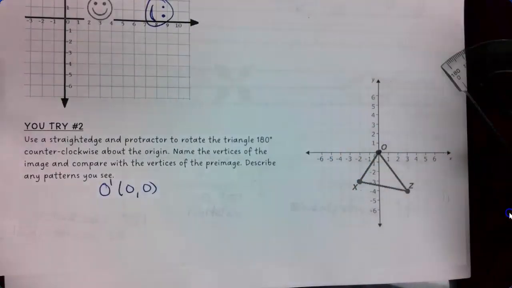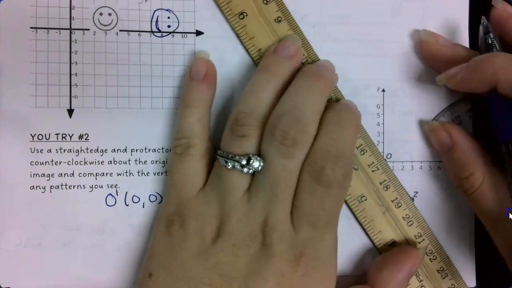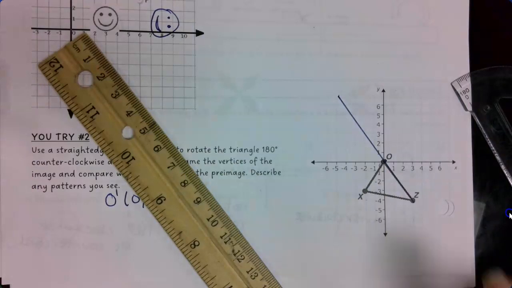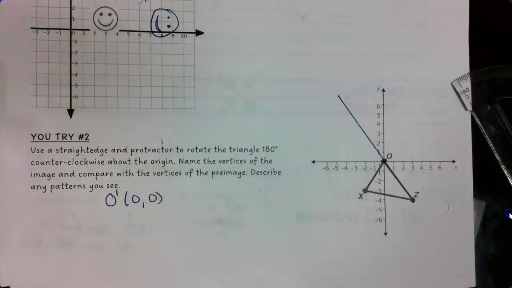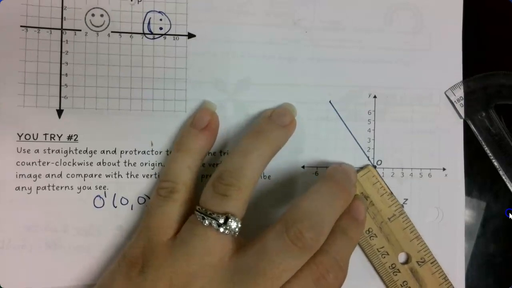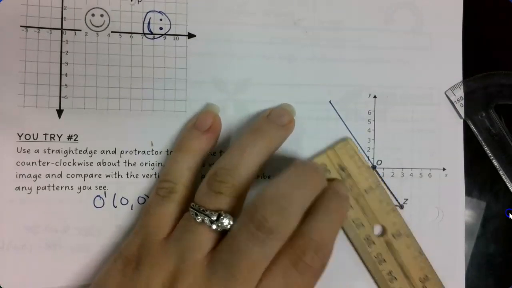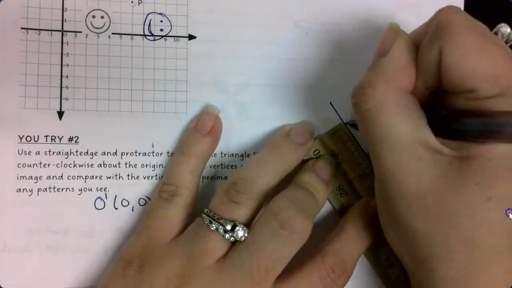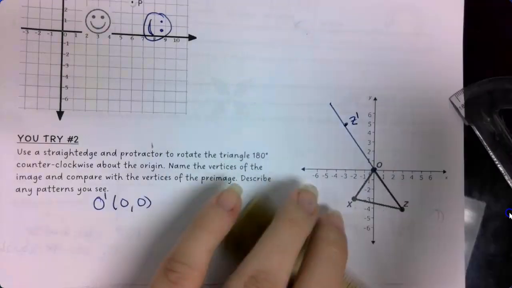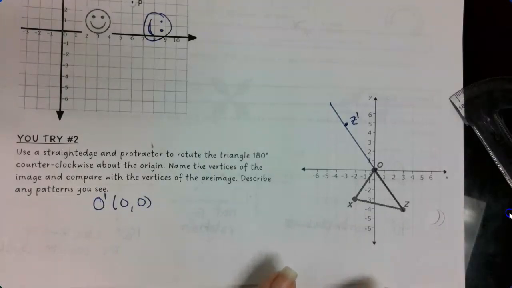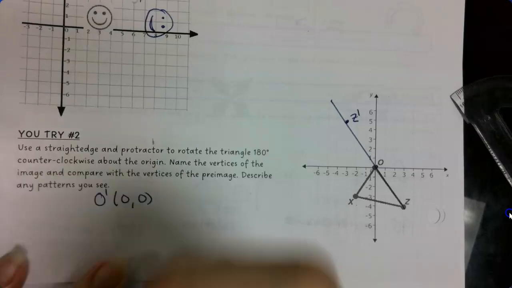So what I'm going to do is draw a line straight across. And then I need this to be the same distance away, so I'm going to measure from 0 to Z, which is an inch. So I'm going to go an inch the other way and put my dot. So my Z prime is at -3.5.